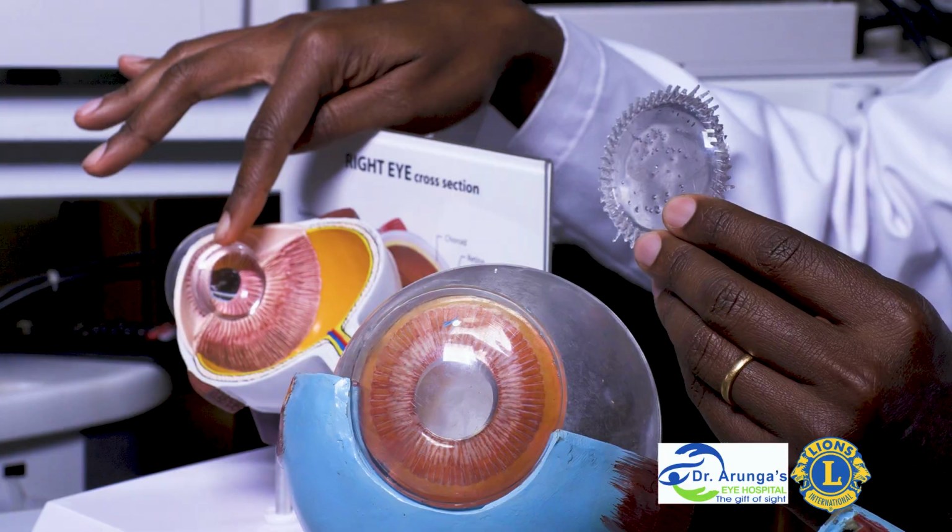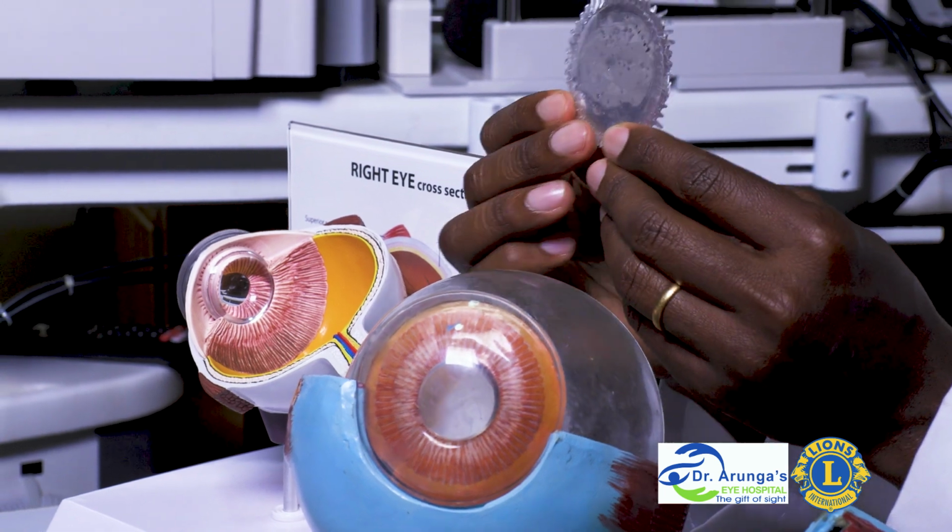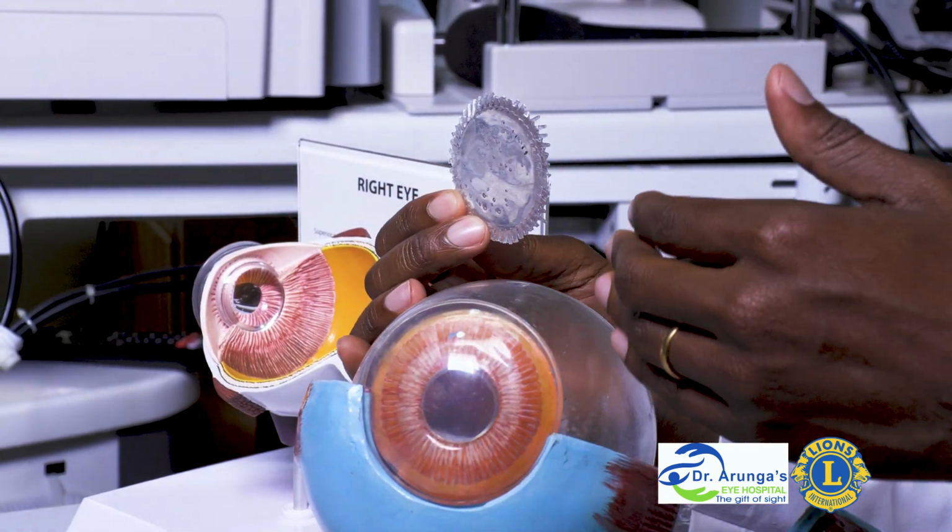Now, this lens is very clear. It is like glass. And the reason is so that light can pass through and go behind the eye. This lens is the one that is responsible for you seeing clearly at different distances. You can see far and you can see near.